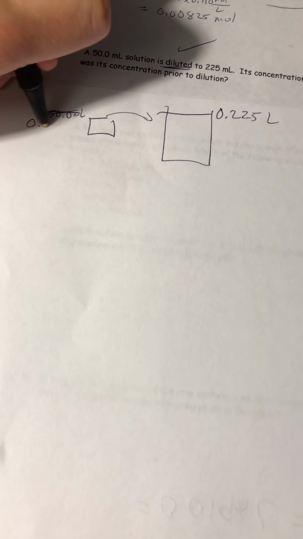So we're going to start with a 50.00 milliliter solution, and we did not know the concentration, but we know when we poured it into another container and filled it to 0.225 liters, and 50 milliliters I probably should have written as 0.0500 liters, I like to put things immediately into liters, that its concentration after dilution was 0.110 mole per liter.